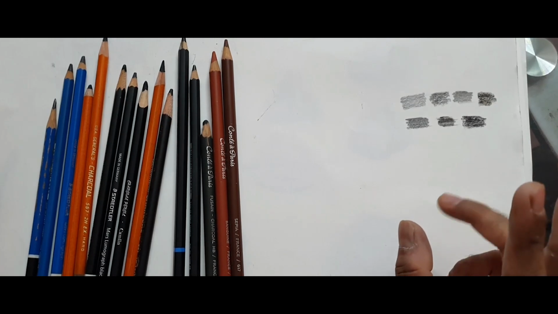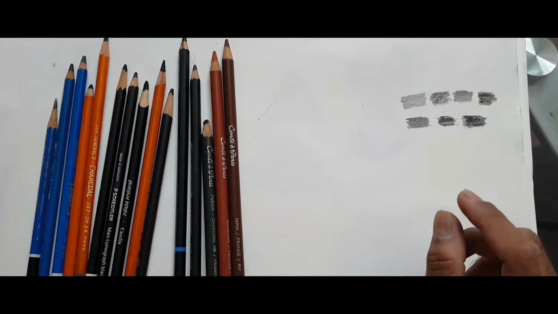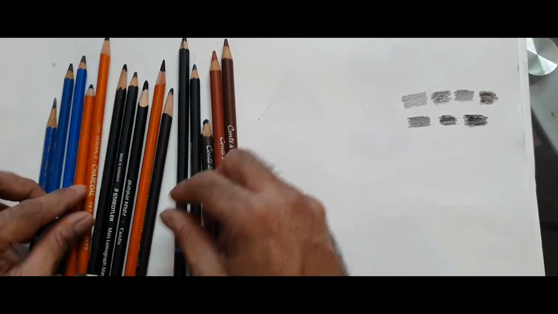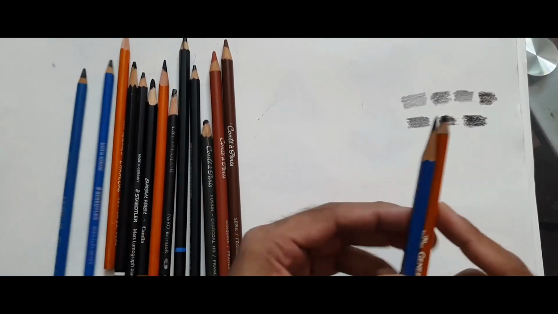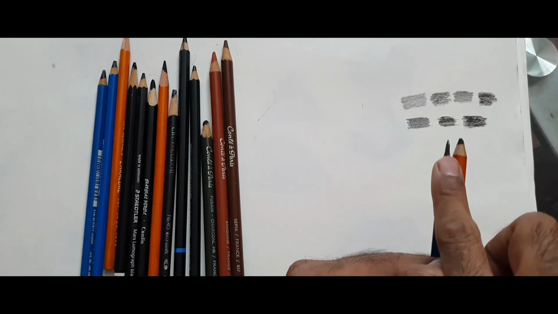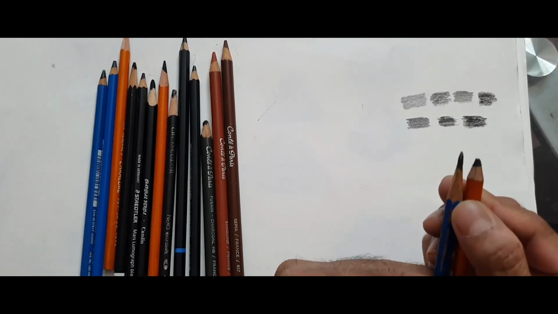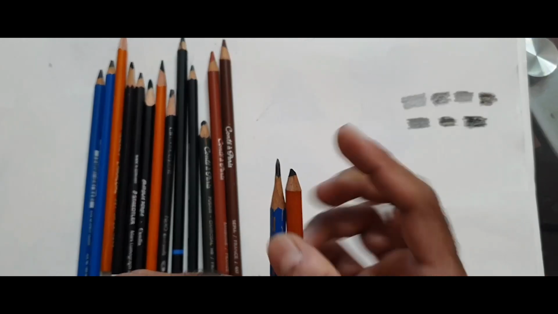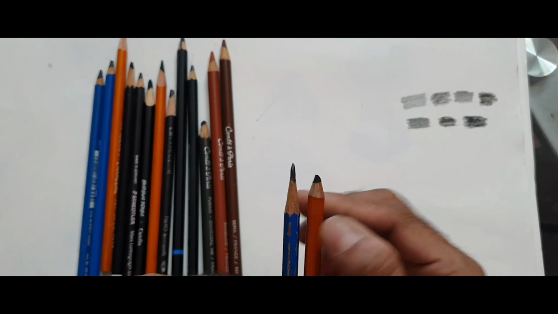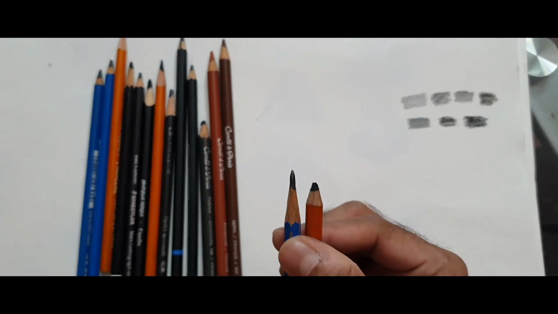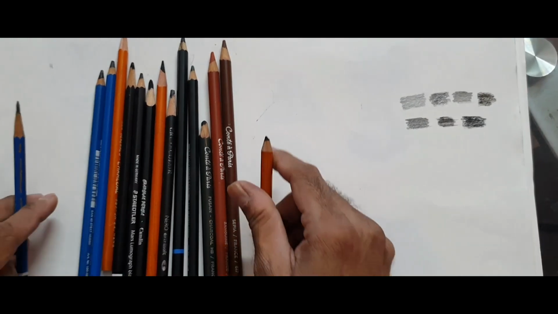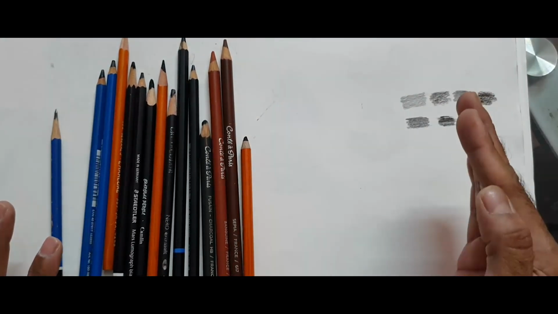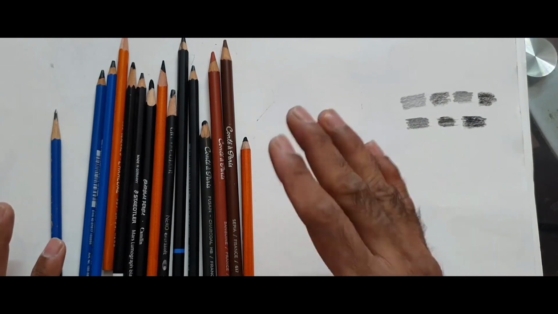That is the second difference. Third difference: if you see the leads of the charcoals and graphite, graphite is shining, charcoal doesn't shine. This quickly shows whether it is graphite or charcoal. So graphite shines, charcoal doesn't shine. It's as simple as that. Okay, that clearly shows graphite gives convex structures. To build the convex structures, graphite is used.